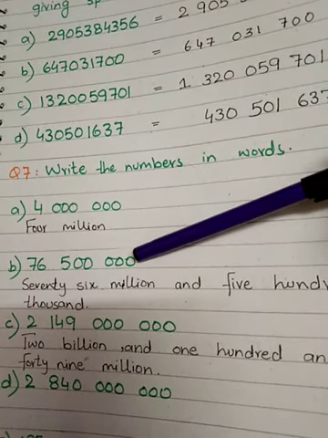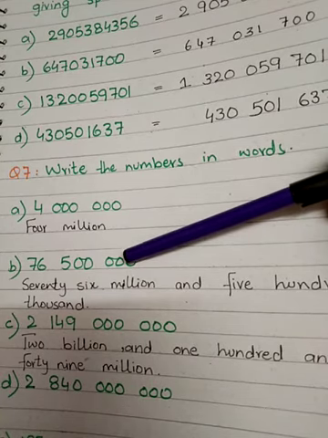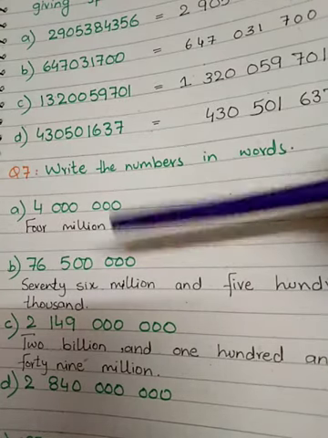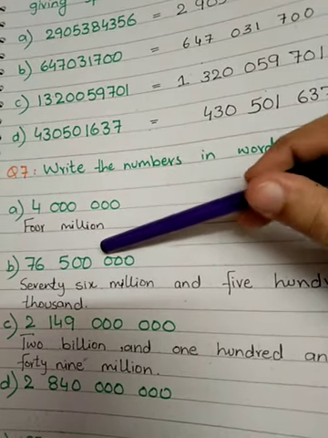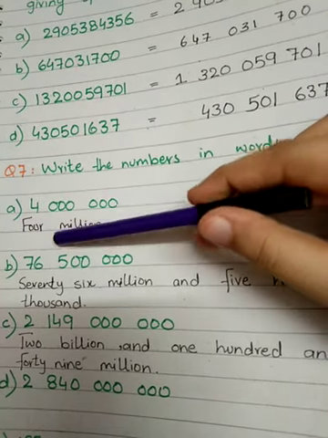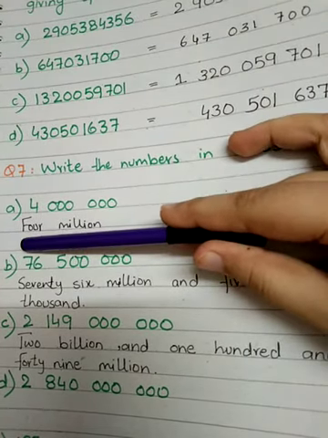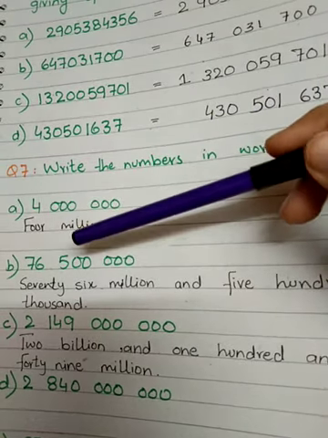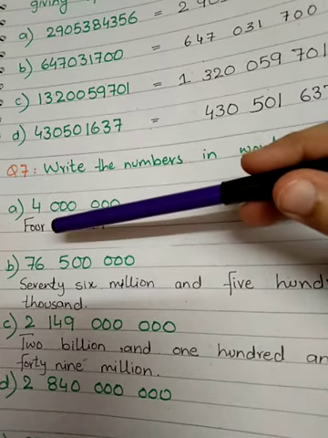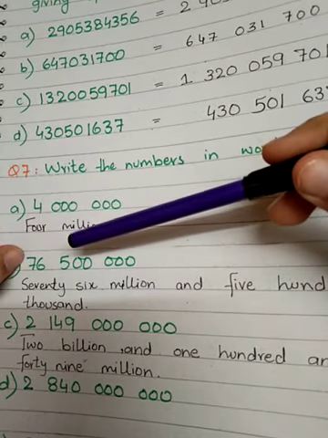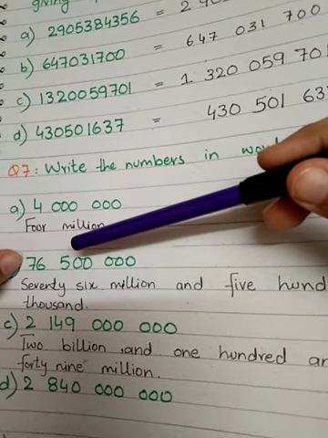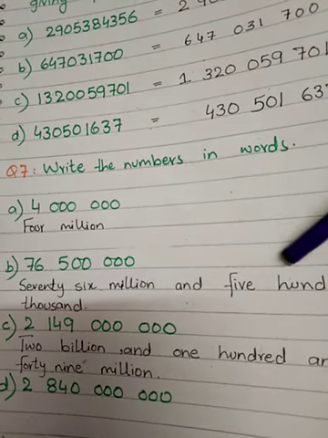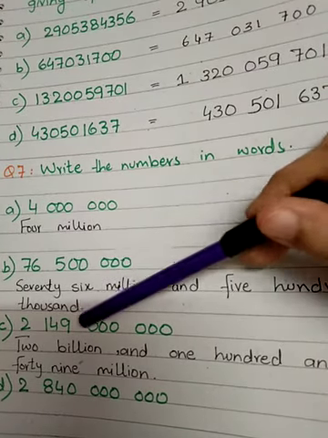B part, starting from units, you can see that the last digit is in 10 millions. I will read it for you. Units, tens, hundred, thousand, 10,000, 100,000, million and then 10 million. So you can see that the number starts from 10 millions. So we will read it from the left side starting from 76. 76 is under million, so we will write 76 million. Then 500 is under thousands, we will write 500,000 and the remaining are zeros, so we will stop here.